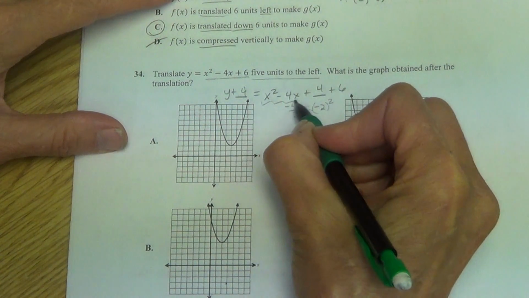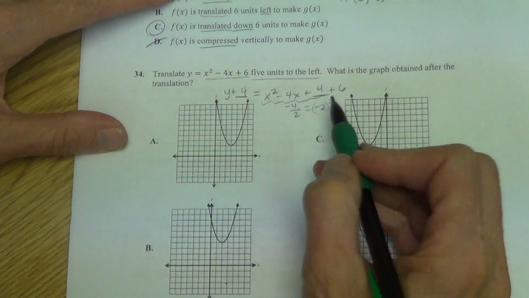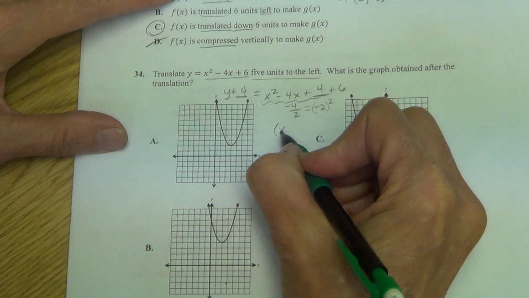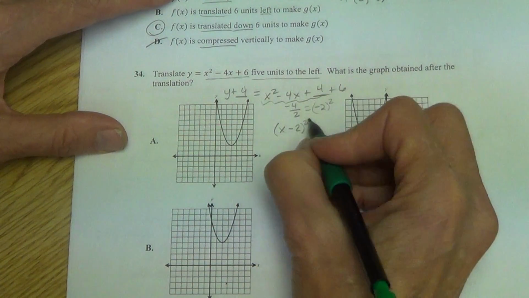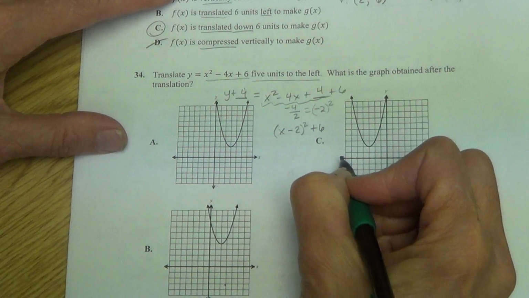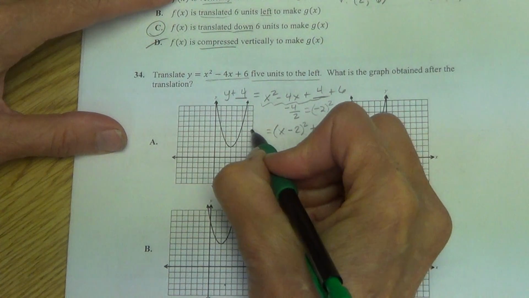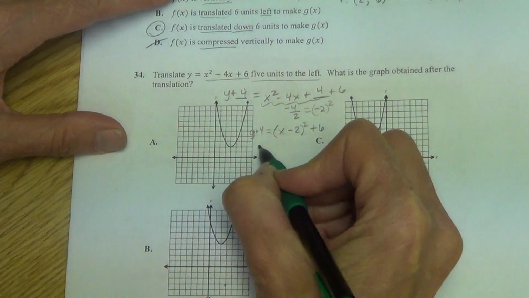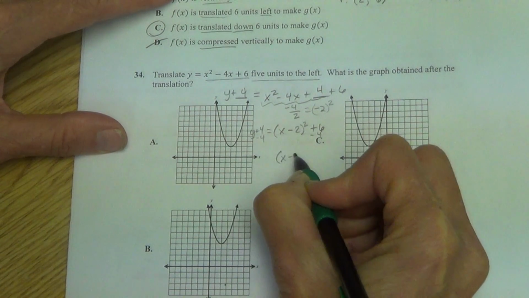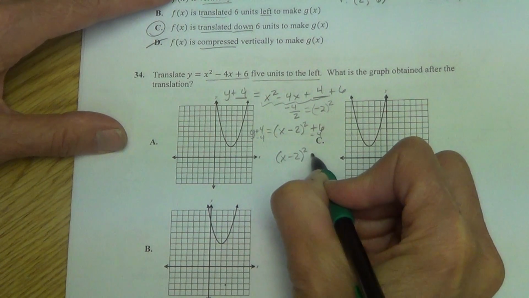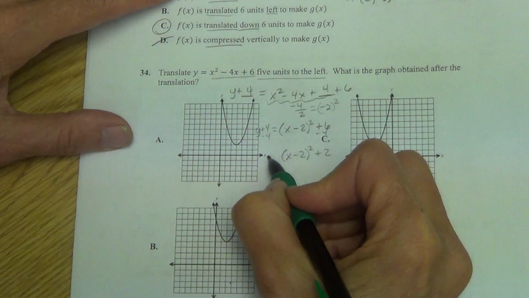Now, that just built a perfect trinomial square. You can use the factor right there. X minus 2 squared, bring down your plus 6, equals y plus 4. Subtract 4 from each side. We get x minus 2 squared plus 2.